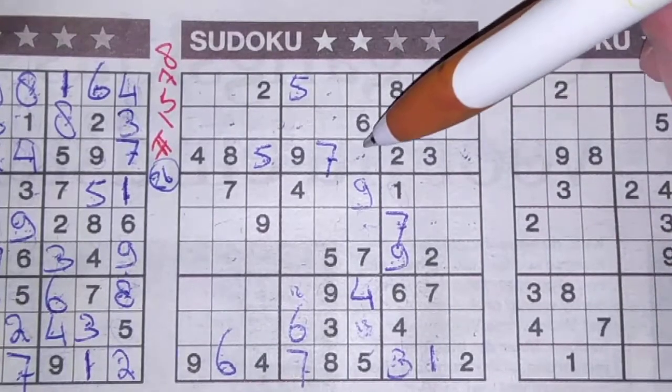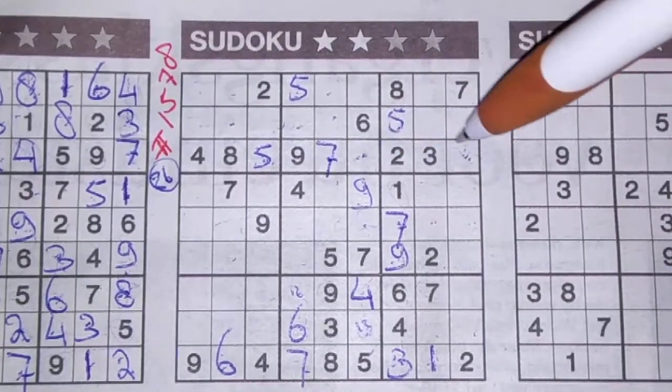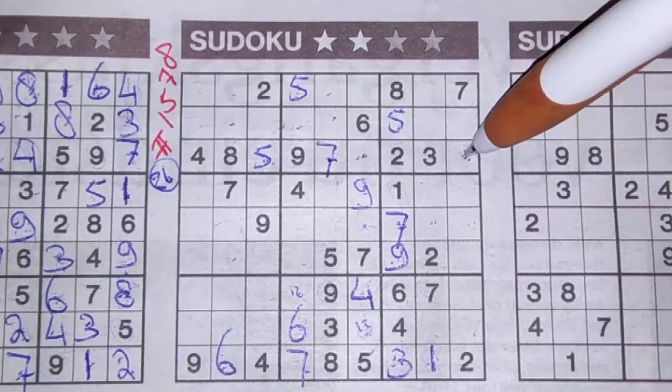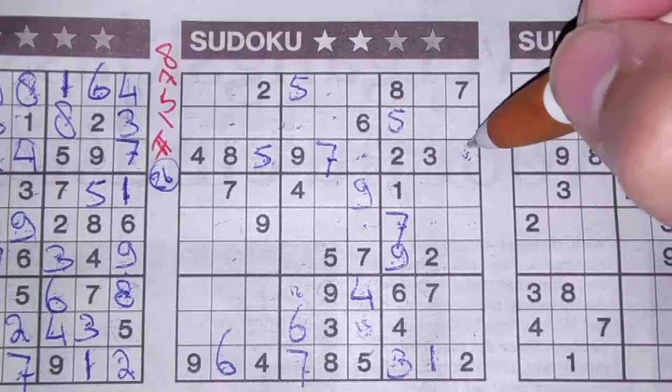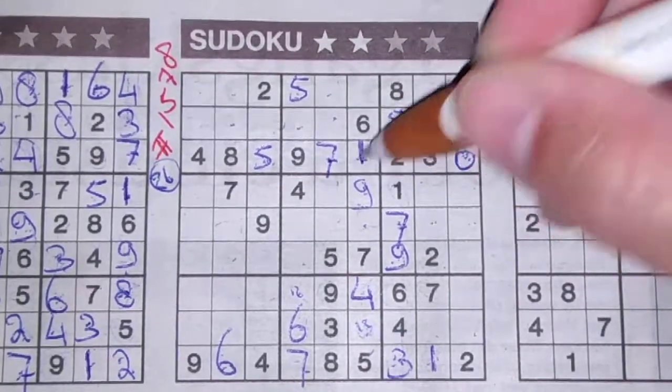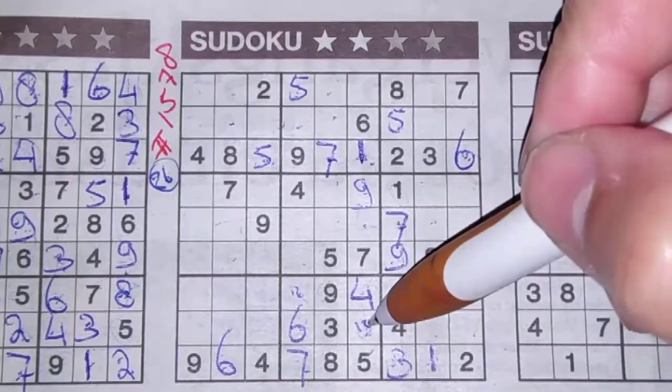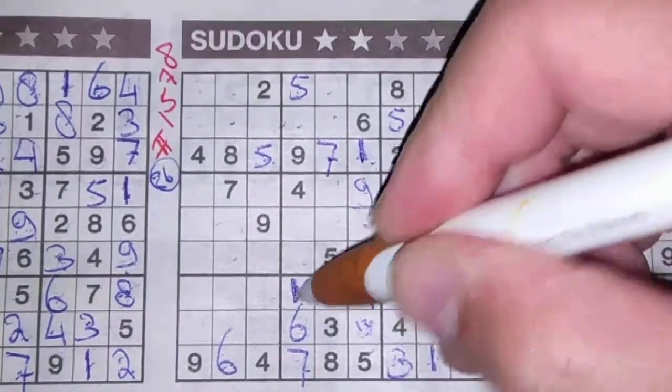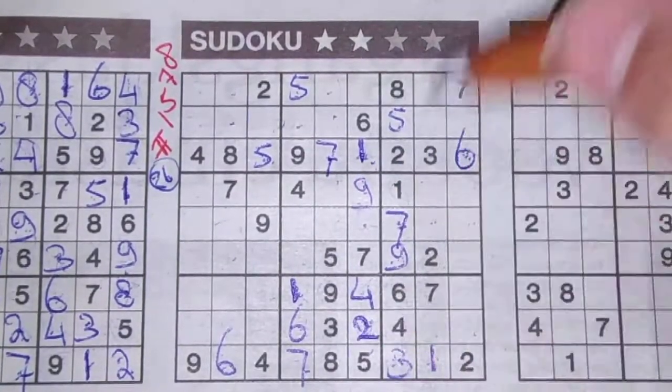2 boxes left. The 1 and the 6 are missing. We see here 6, no 6 there. 6 should be here. And the 1 goes there. Now we have a 1 here. So this cannot be a 1 anymore. This should be the 1. This should be a 2.